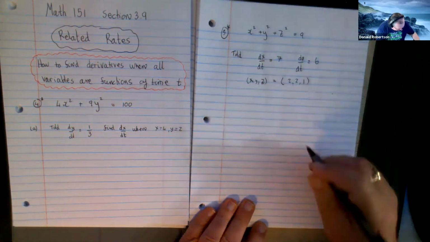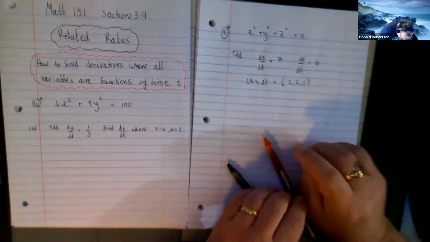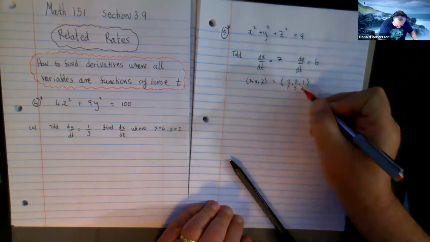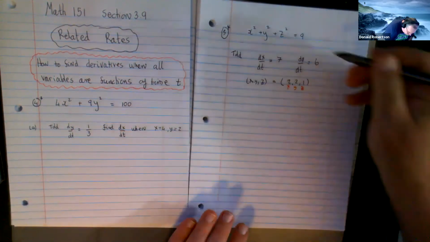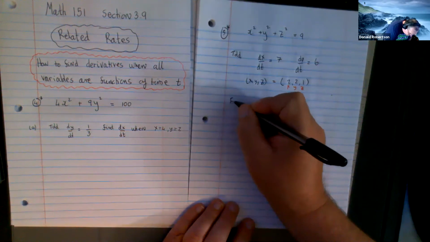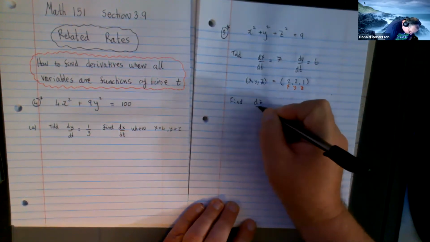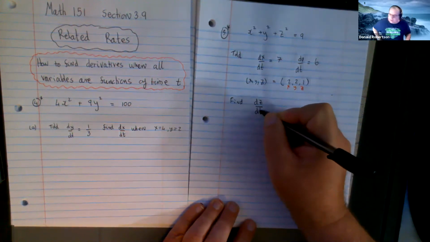So that's just saying that x is 2, that y is 2, and z is 1, right? And that's all the things we've been told, and we're being asked to find one missing guy. Find that guy.